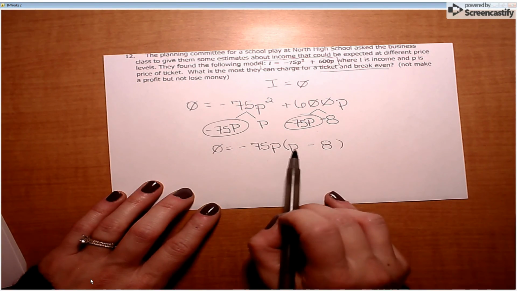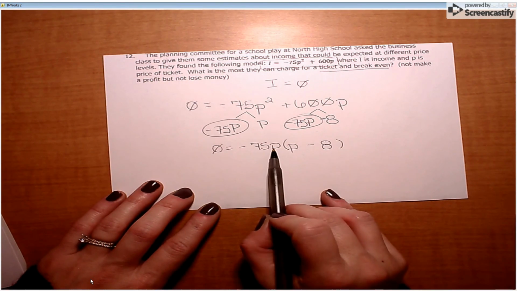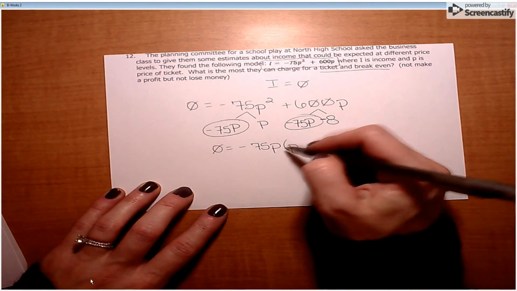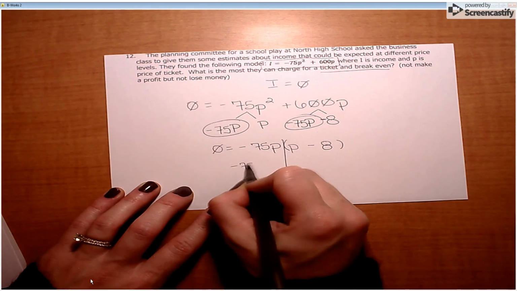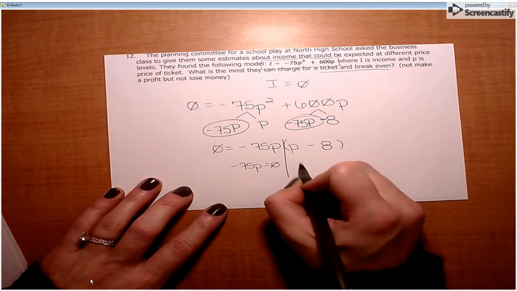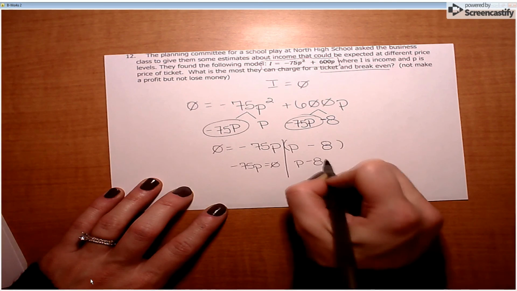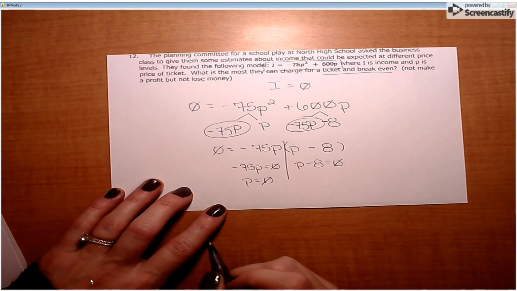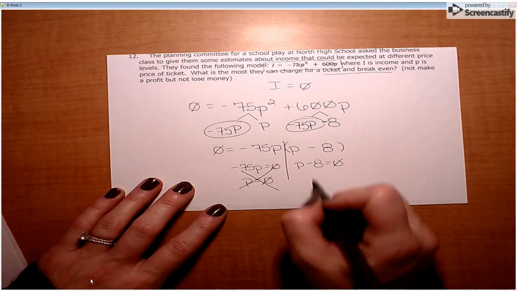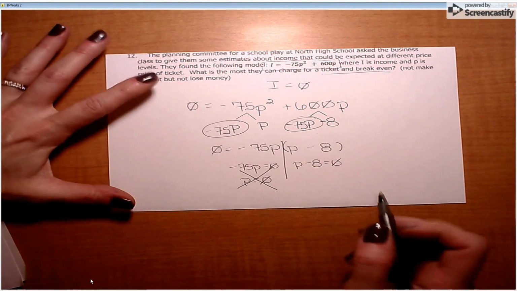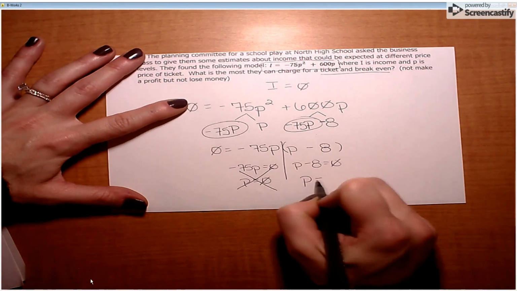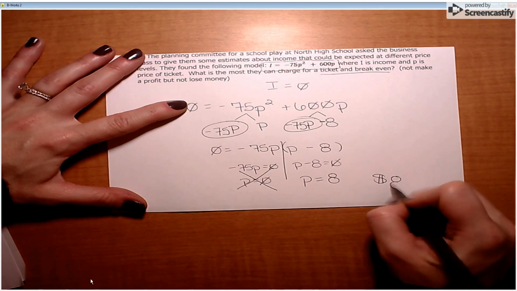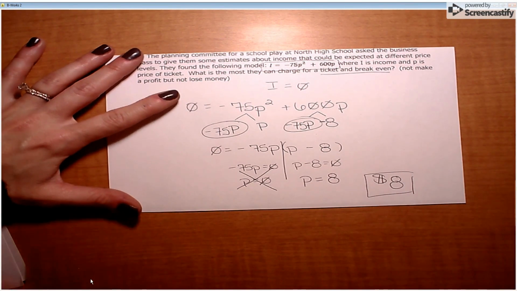From here, these are as factored as I can make it. I can't go any more than just having p. So I'm going to set both of these things equal to 0. This one tells me that I'm charging nothing for a ticket. And we know that that would not make sense because if we don't charge any money, we can't pay our bills. Here, this tells me that p is equal to 8. So the ticket price that will let us break even is $8.